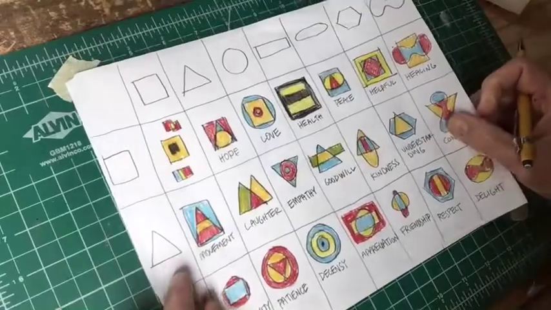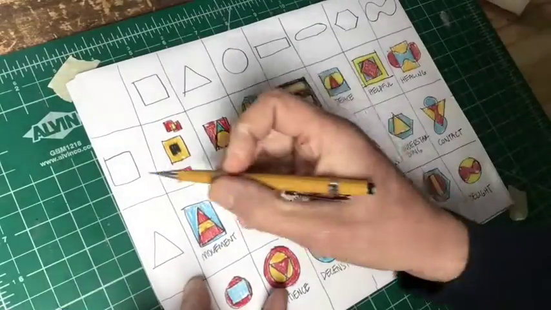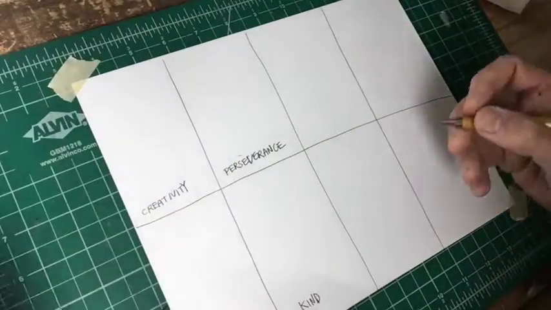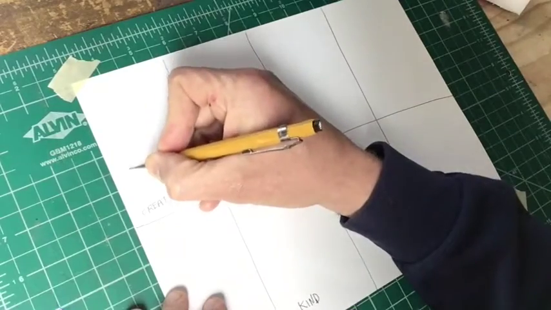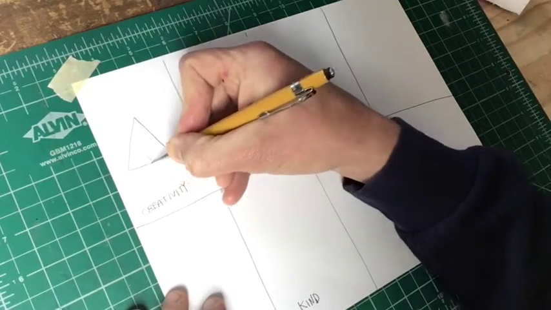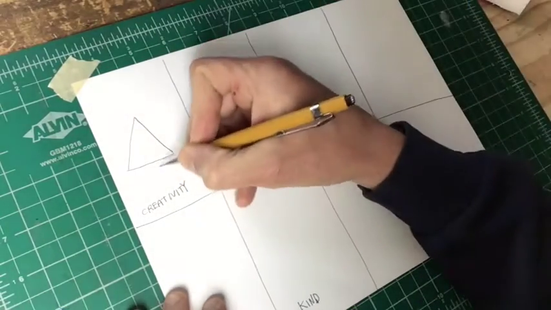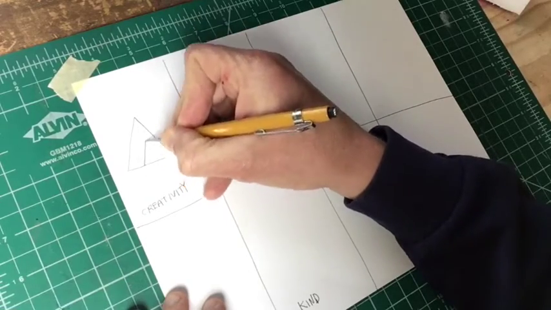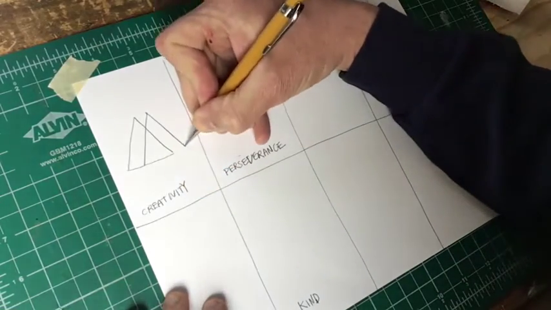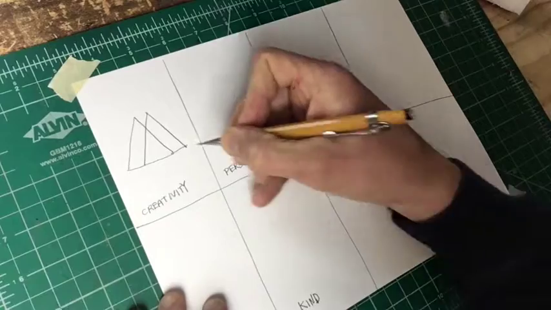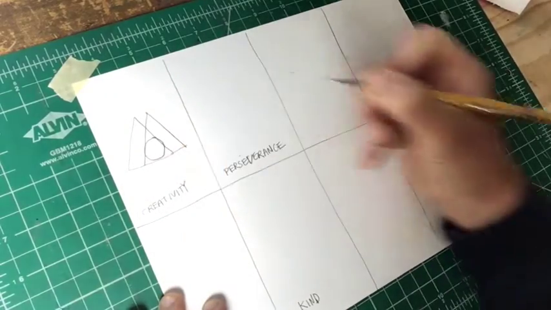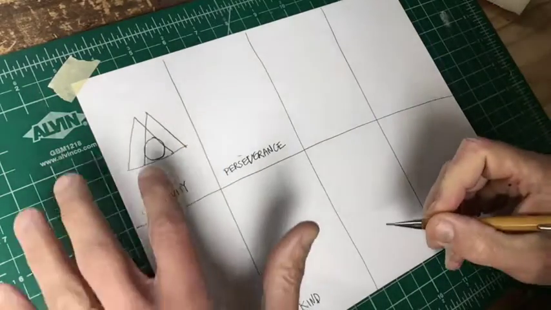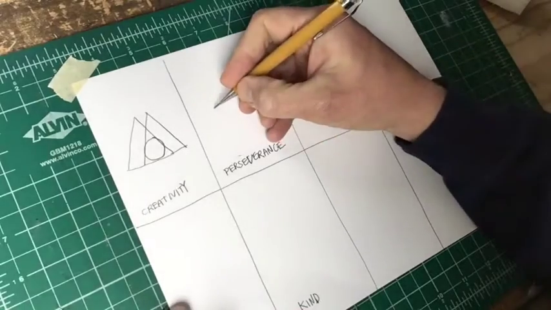You can get this out from last week, or you can do it again, but you could mix and match shapes. So maybe for creativity, I'm going to do a triangle shape here. I do like that overlapping triangle shape. That's pretty cool. And maybe I'll just do a circle in there. I'll pause, go over to perseverance.